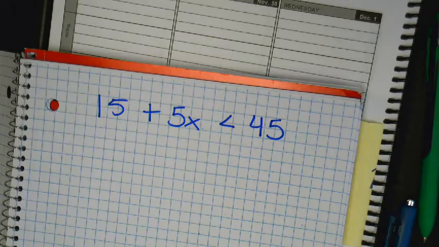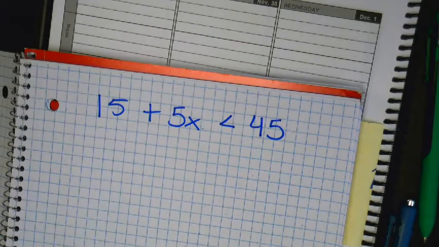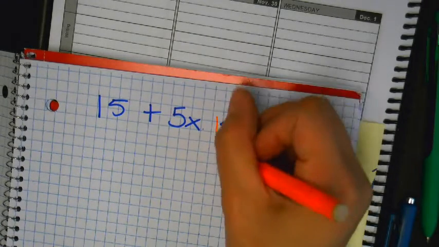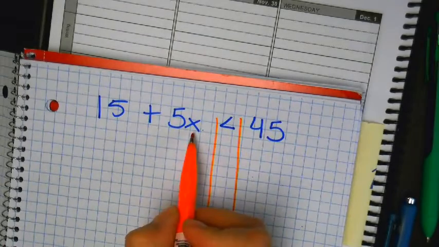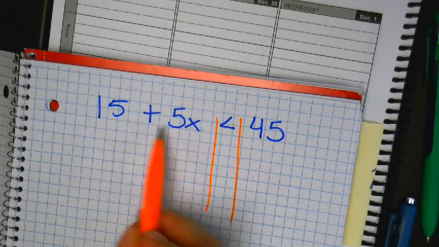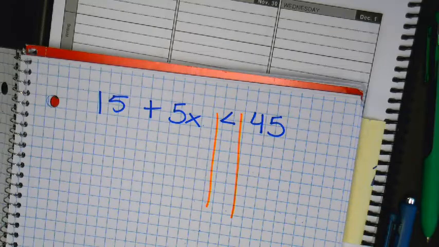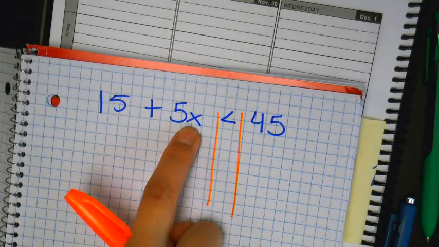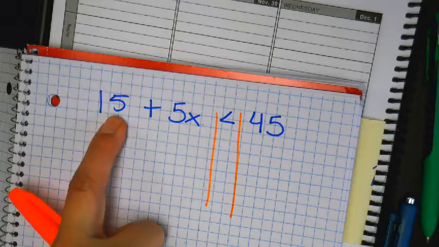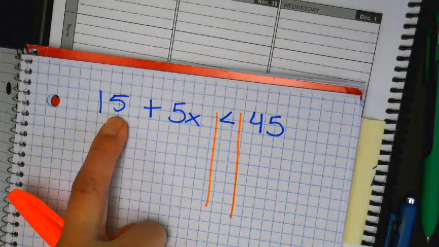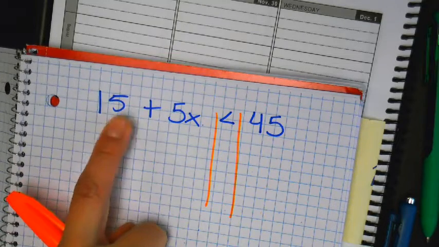Your goal is to get x by itself. I have the 5 and the 15. Which number do I move first? The 15, the number that's furthest away from the x. The 5 is too close, so you want to move the 15 first.